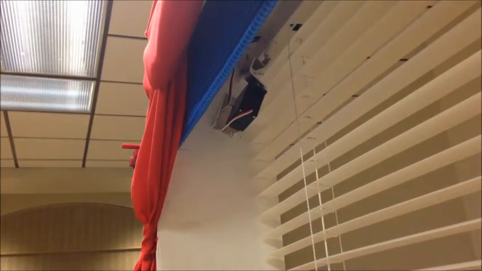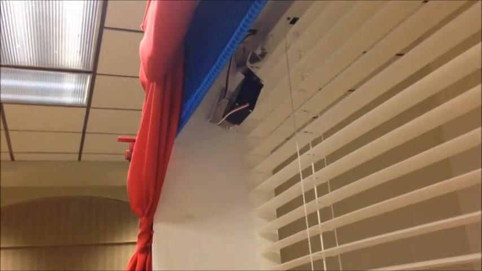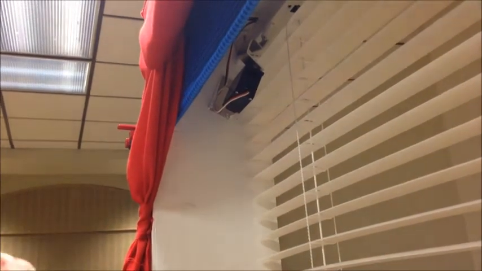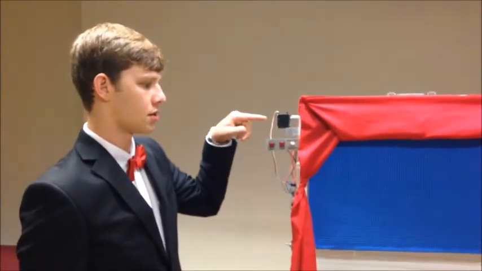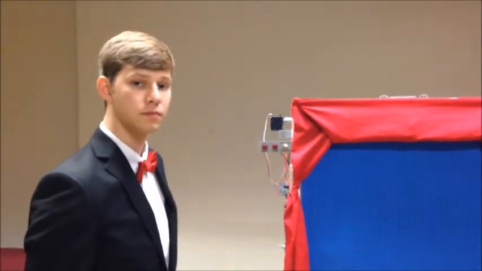Now let's take a closer look at the 2 servos. The servo that we have attached under our window system is also attached to the blinds at the top. As it turns, the blinds also turn, thereby closing. We also have a servo attached to the top to a wind dowel rod. As it spins, the shade will close.